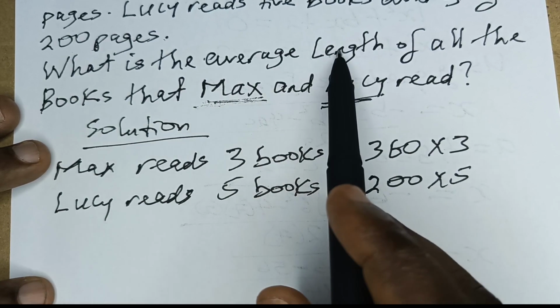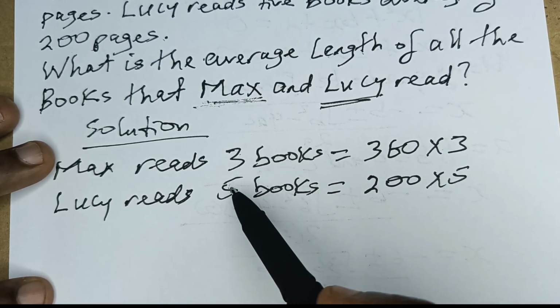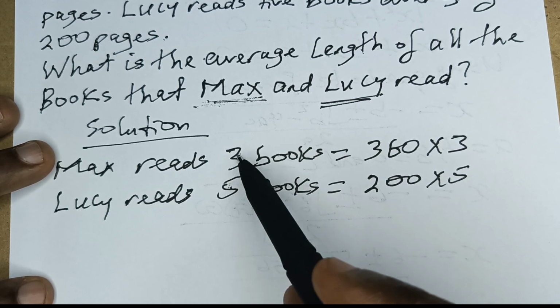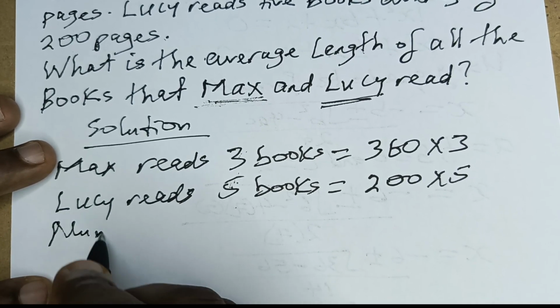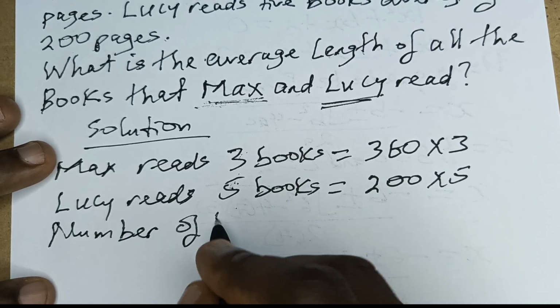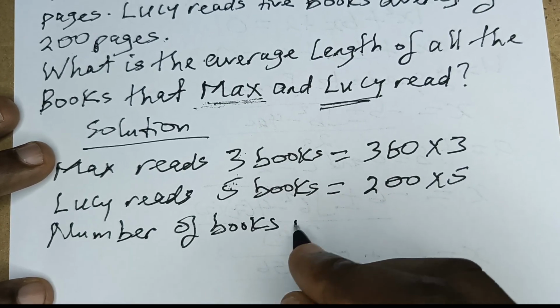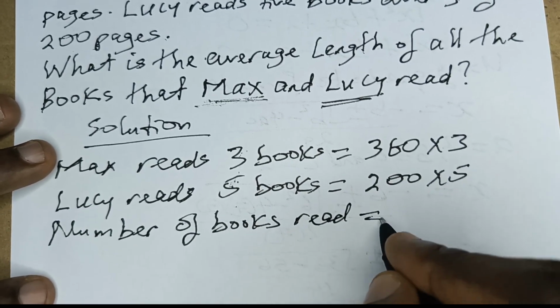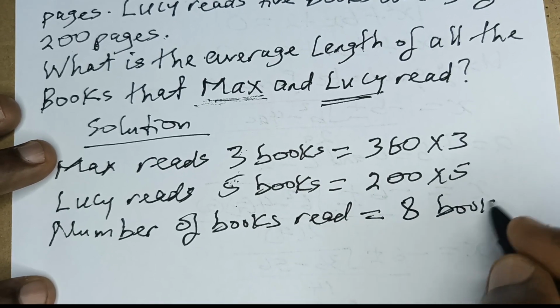They say, what is the average length? To get the average, we need the sum of the number of books read. That equals 8. So we have 8 books in total.